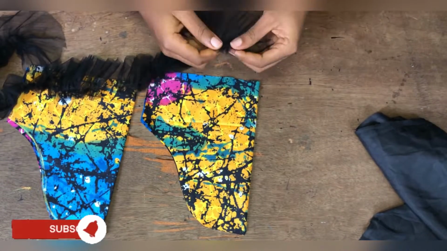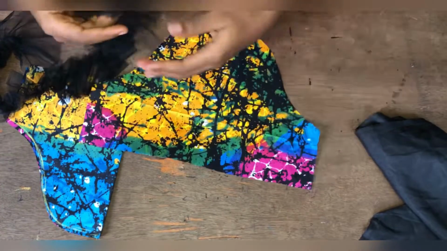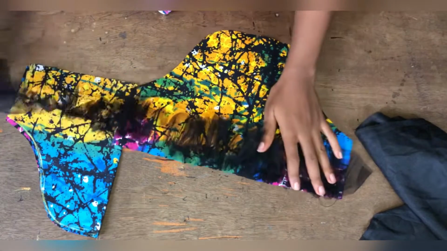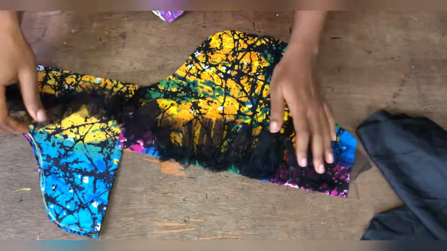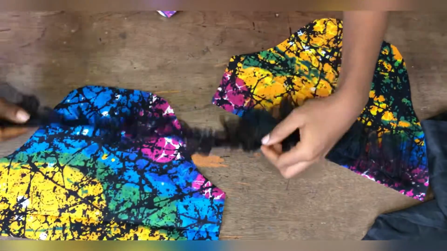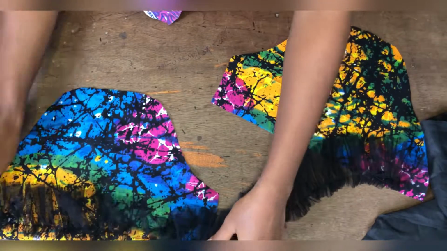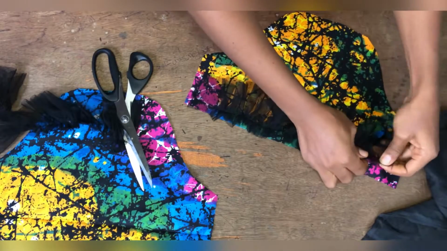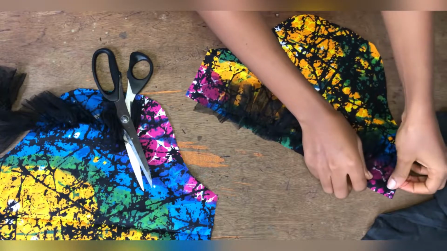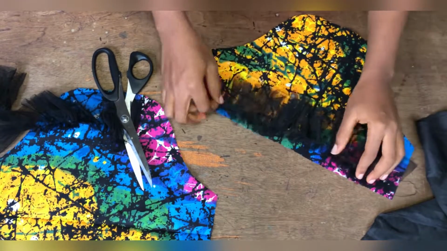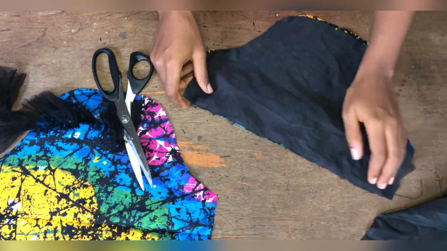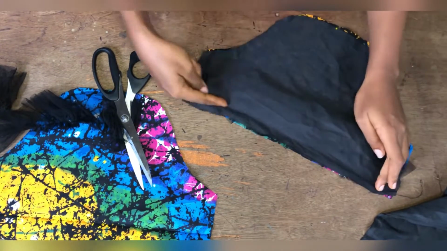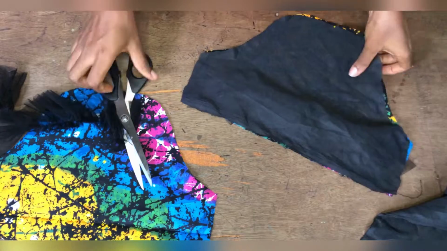So these are the gathers of the net I'll be adding to the sleeve. This is what I have. I'll just be placing it like this, and I'll be placing the lining on it, and I'll also be doing the same for this part. So now I've cut, and I'll just put the lining on it like this, and I'll just sew.